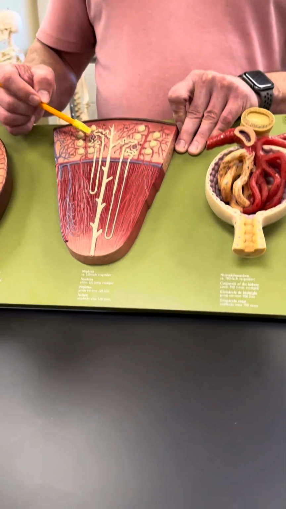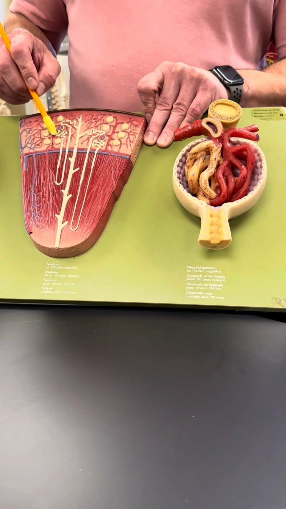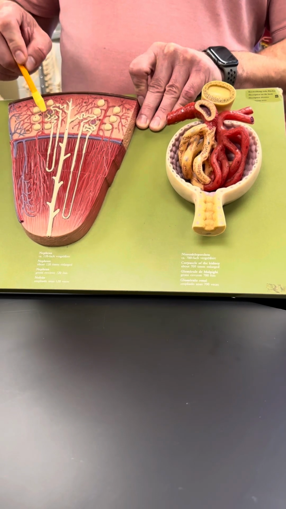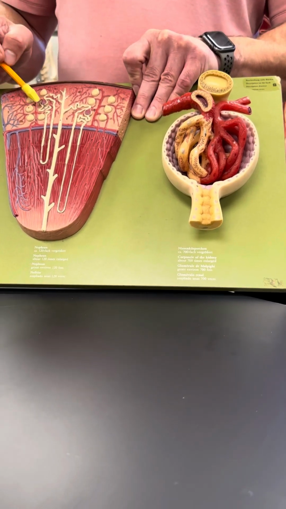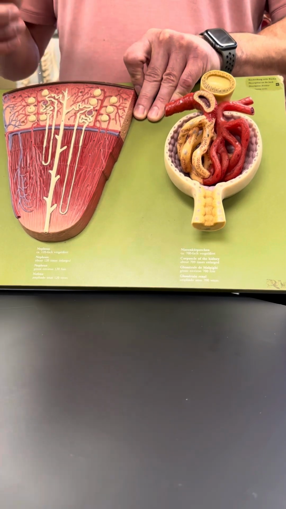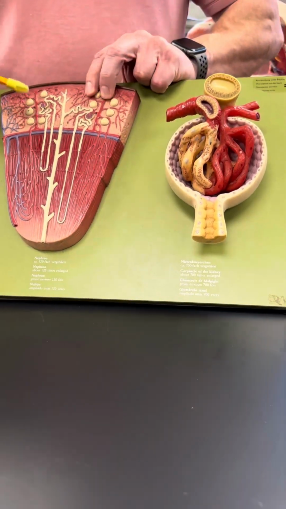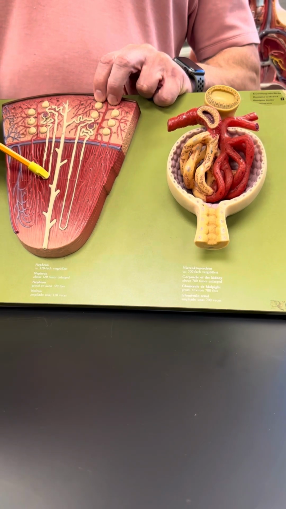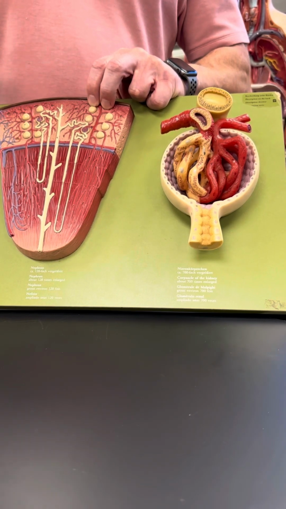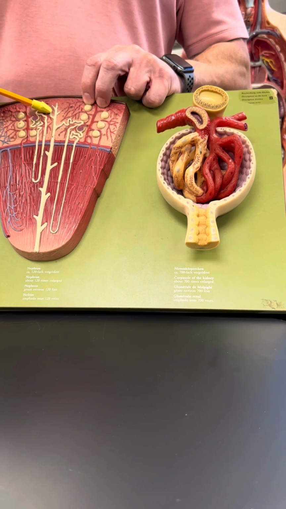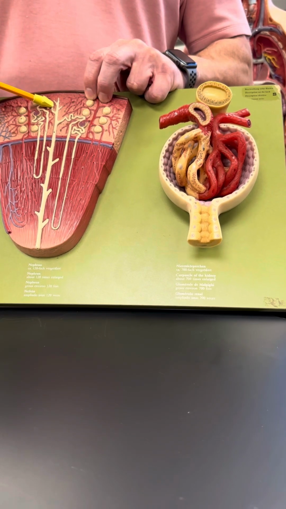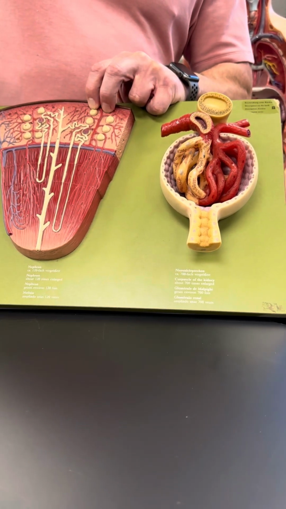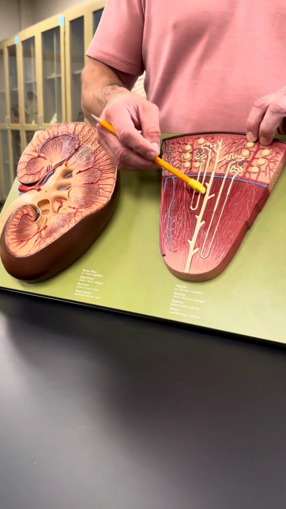Fluids get pushed out into these tubular structures. The first one is right here. This is the proximal convoluted tubule, closest to the glomerulus; convoluted because it takes a bunch of twists and turns. Proximal convoluted tubule into the descending nephron loop, into the ascending nephron loop, to the distal convoluted tubule, putting that urine in the collecting duct, and that's what you see going down right here. And that is the urine.